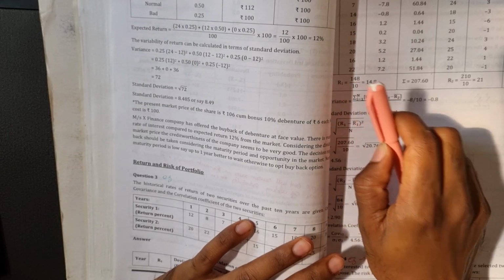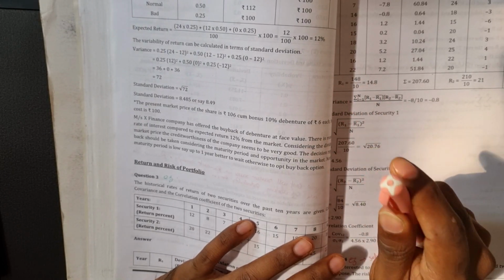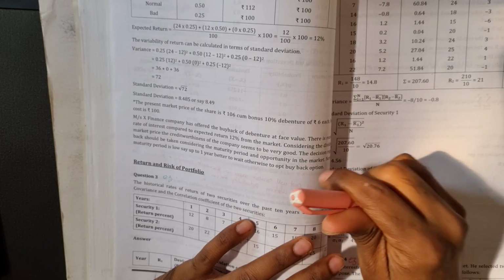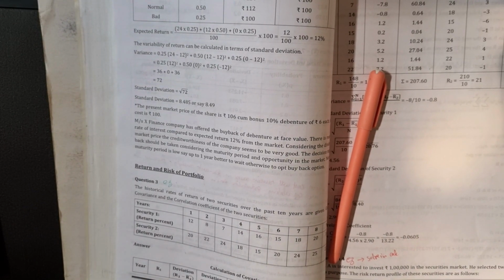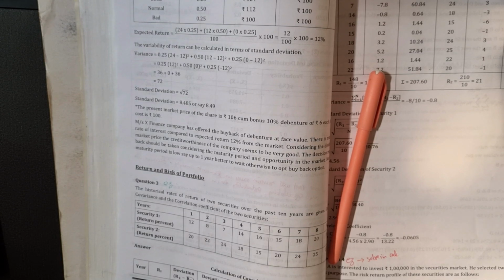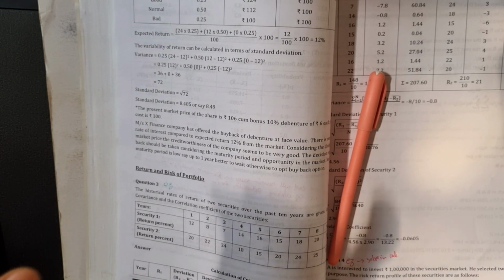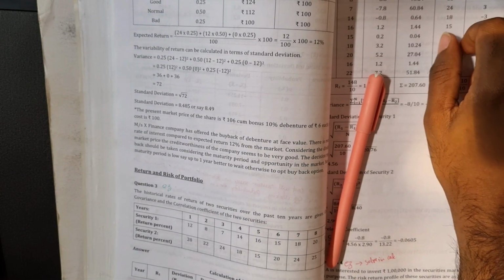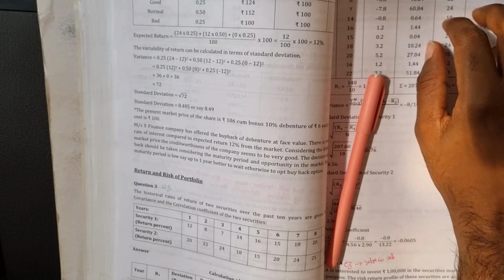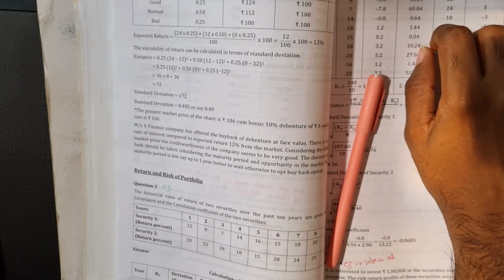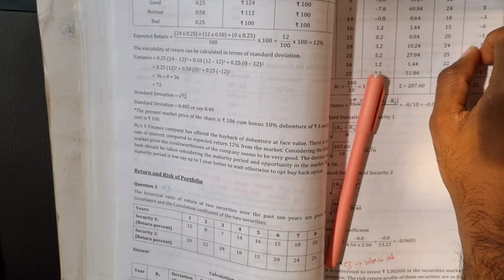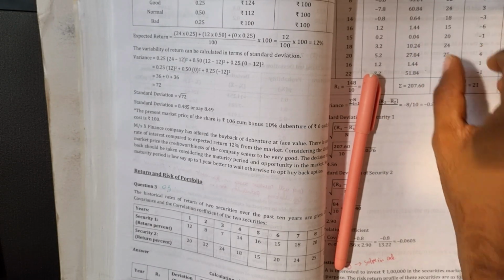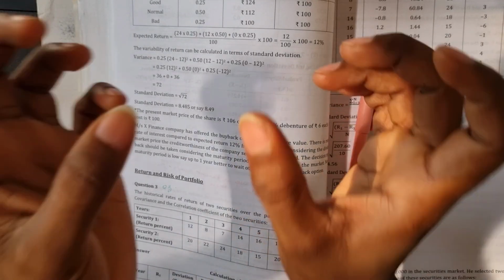For covariance, to find covariance we need relation also, R also. So what is R? R is COVAB, covariance of AB divided by standard deviation of A into standard deviation of B. Covariance is joint variance and standard deviation into standard deviation is your variance.